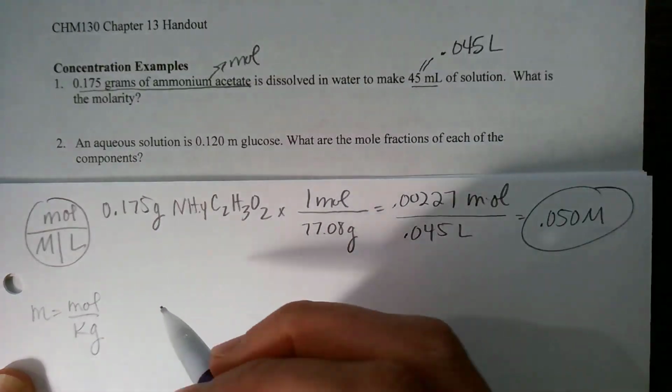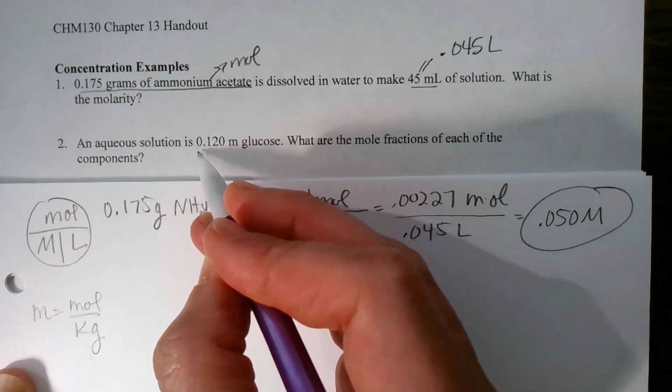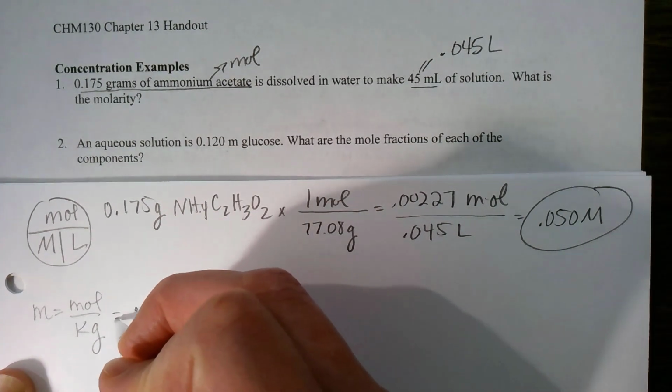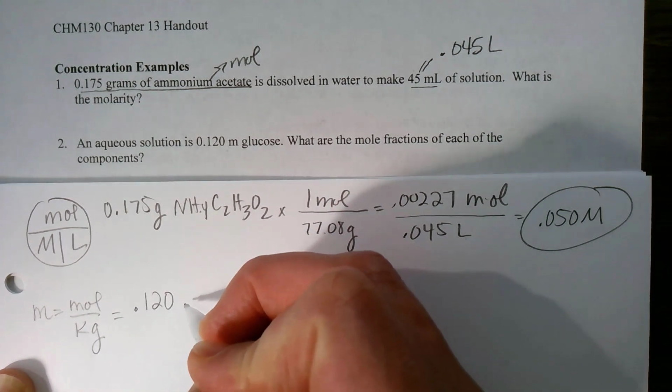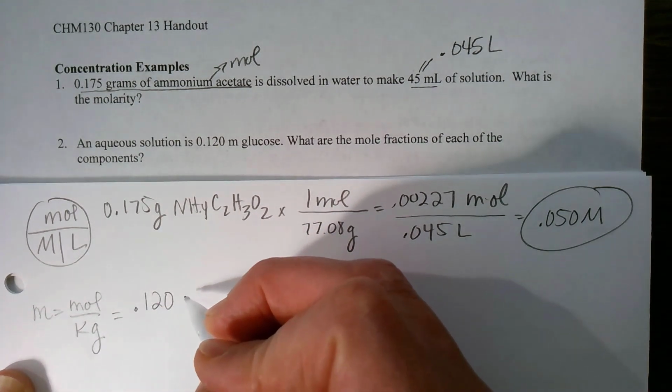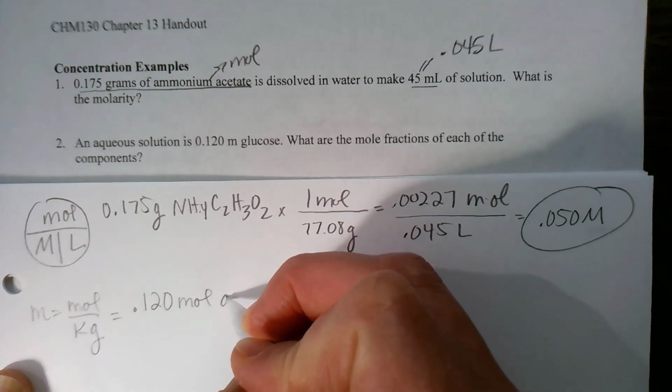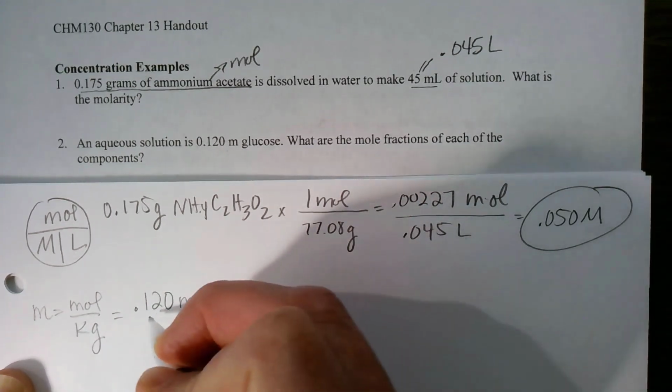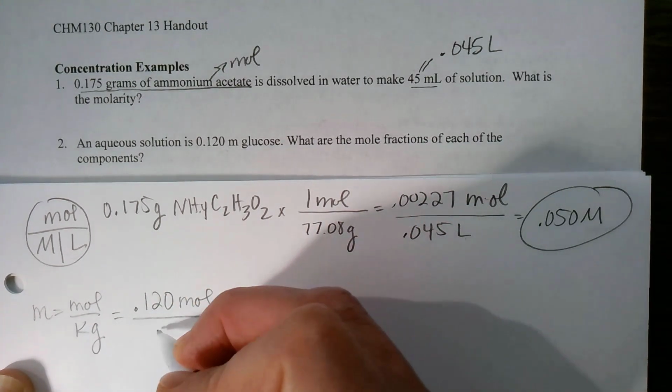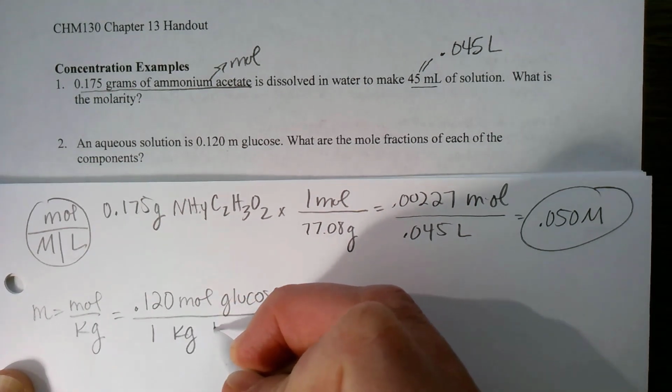Okay, so this 0.120 little m stands for 0.120 moles of glucose per 1 kilogram of water.